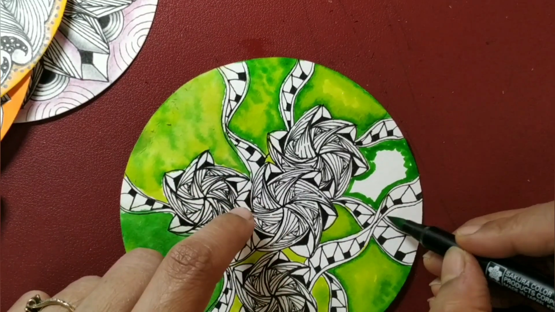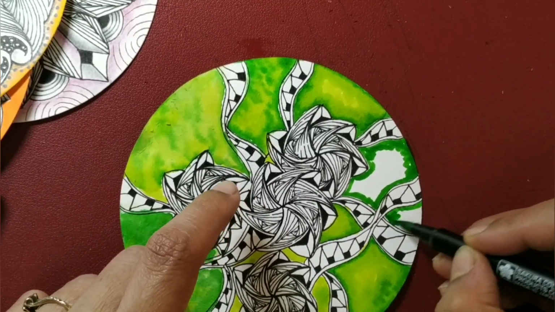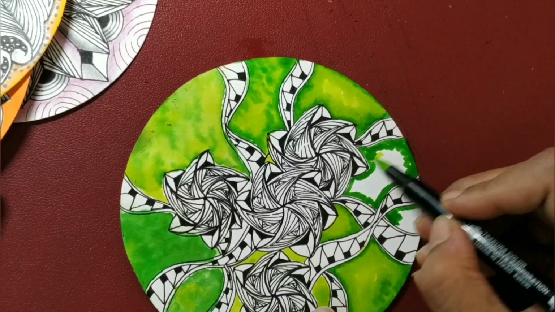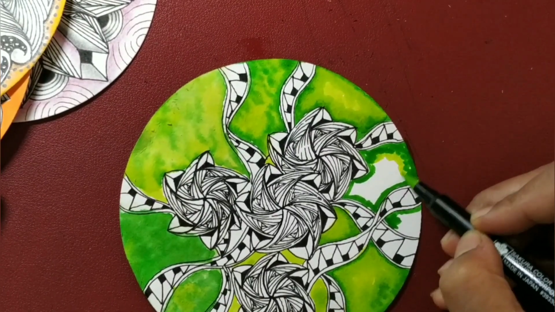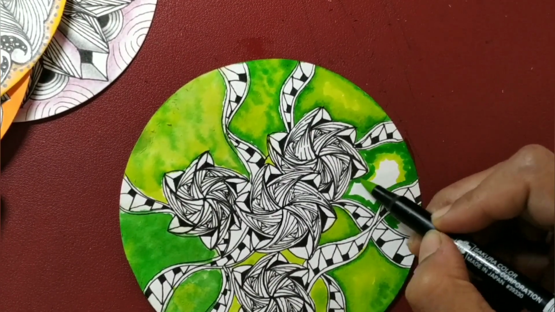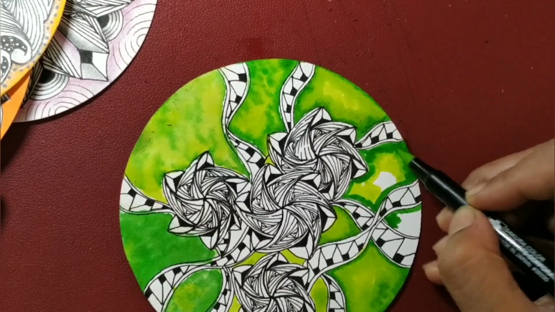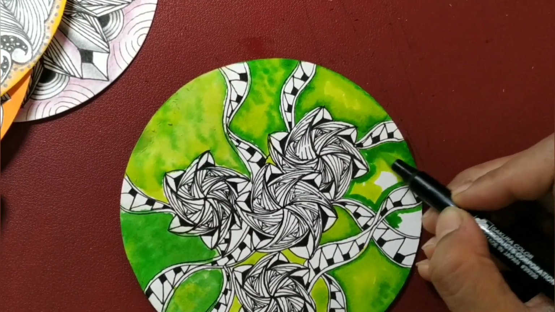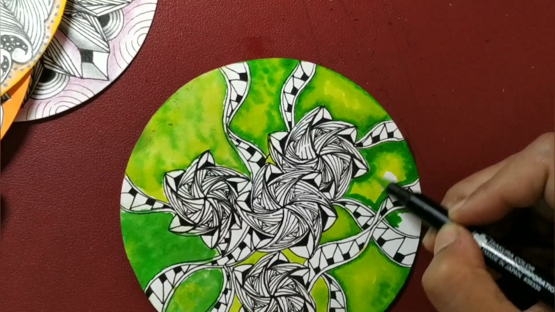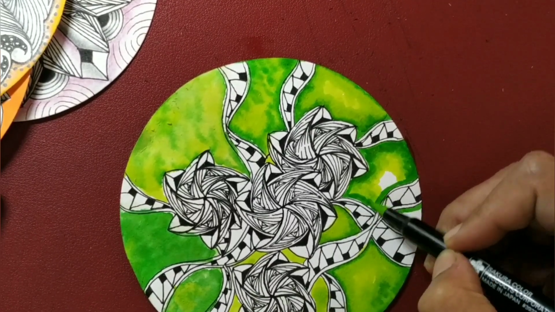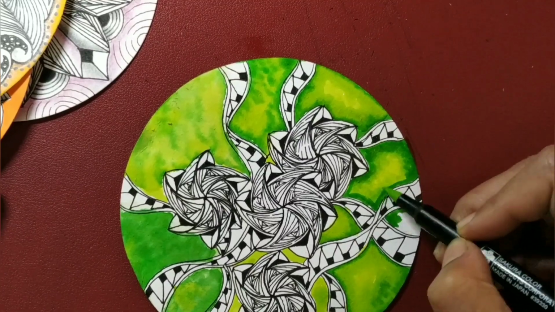Right, and probably here also a little touch, and then using my lighter brush pen, you can blend with water, you can blend with the lighter brush pen, whatever you feel comfortable with.